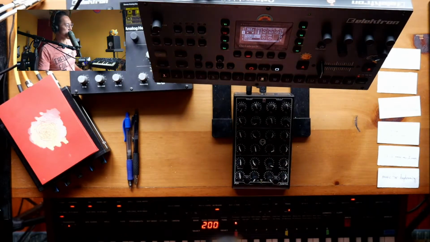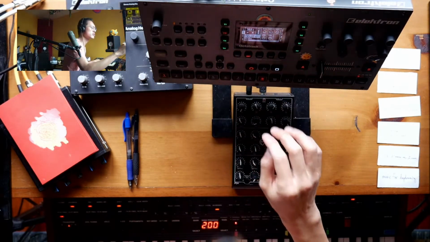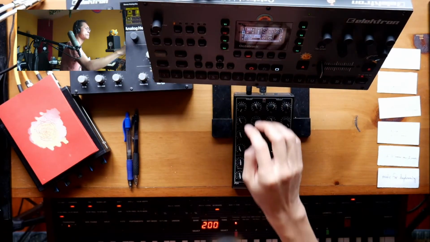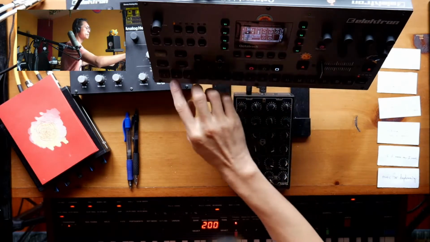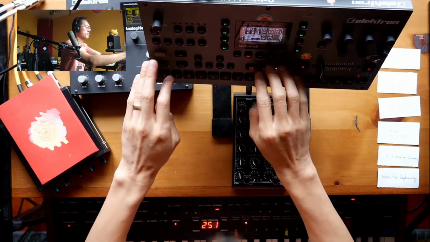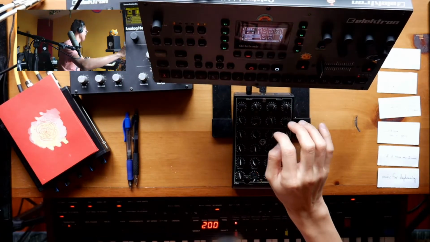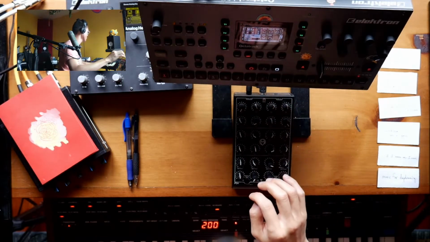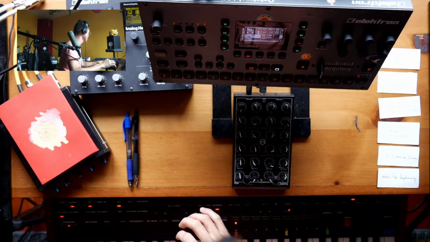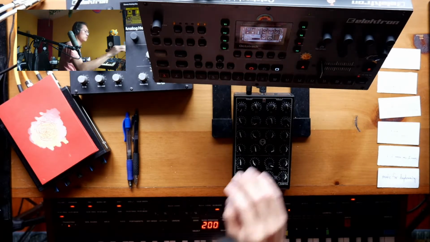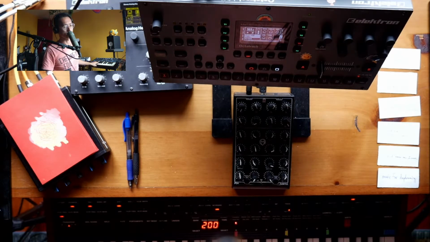It's not low enough. Sounds slightly out of tune for some reason.